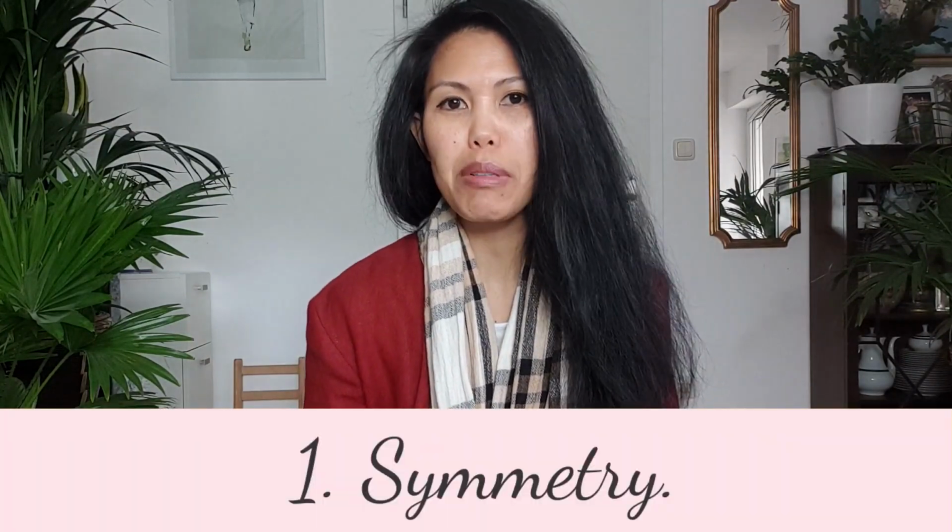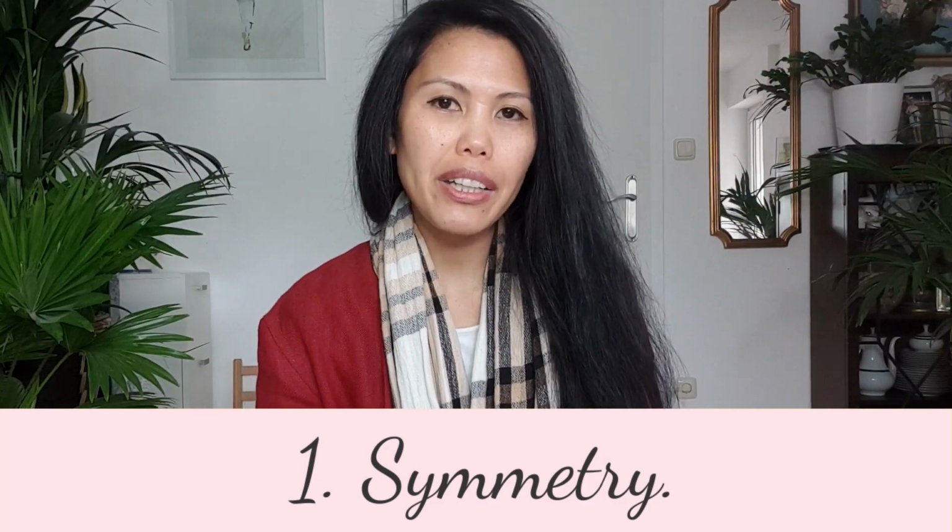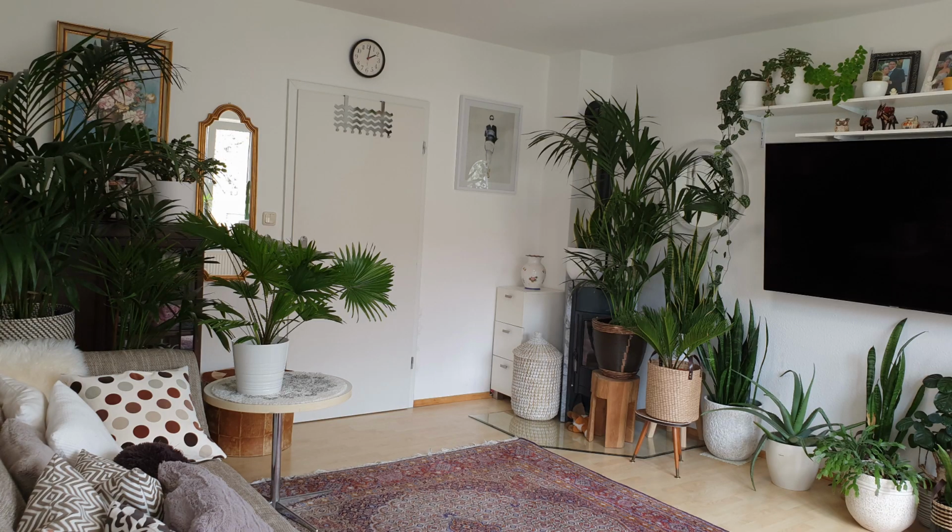First is symmetry. The way that I apply symmetry in styling my living room is by identifying the size and height of plants that will give balance to each corner or each side of the room.